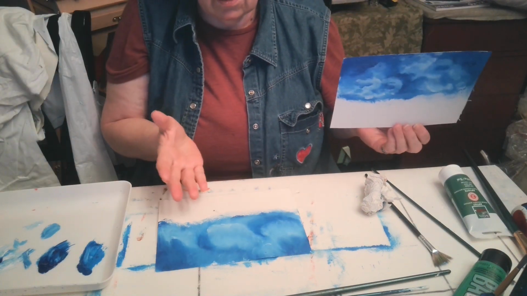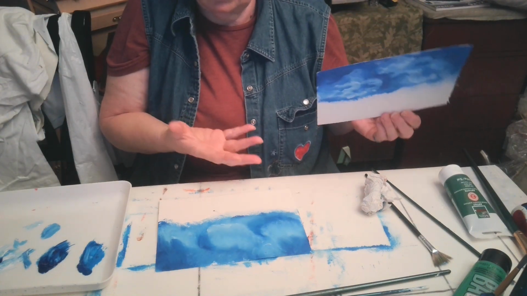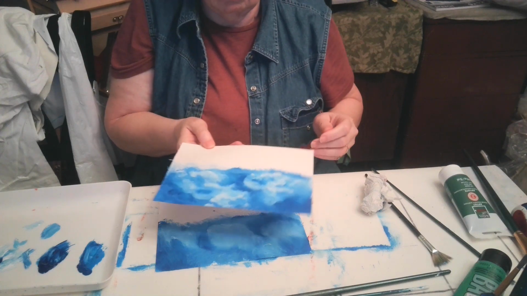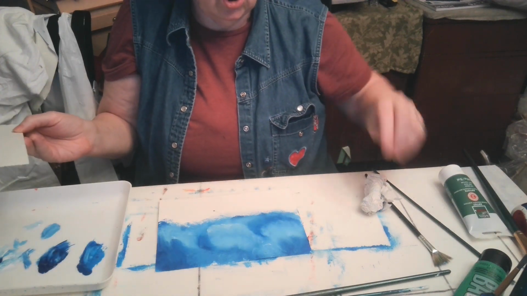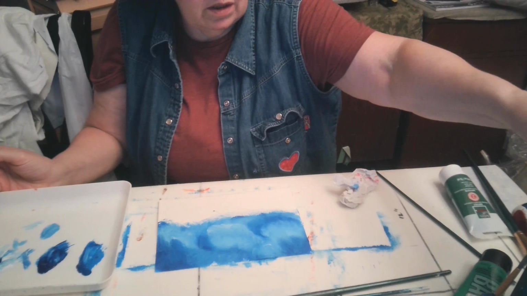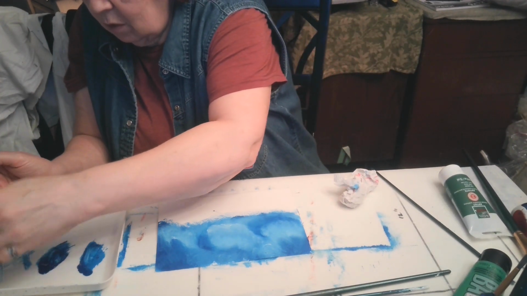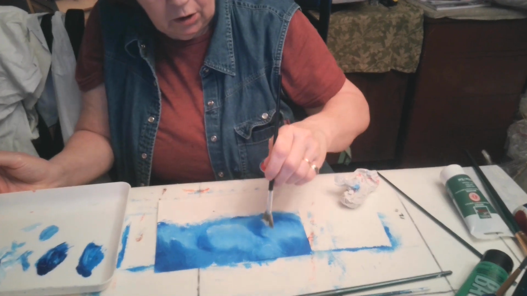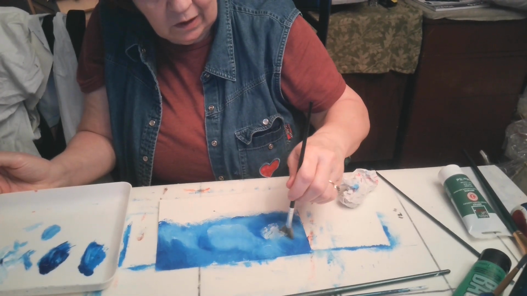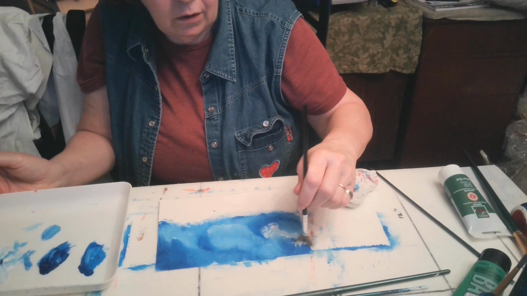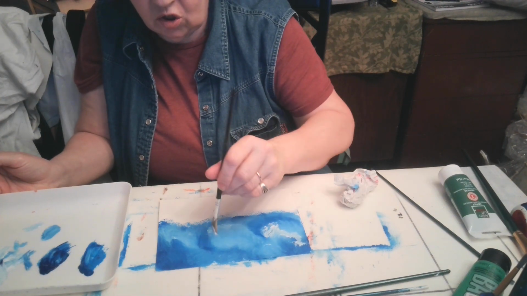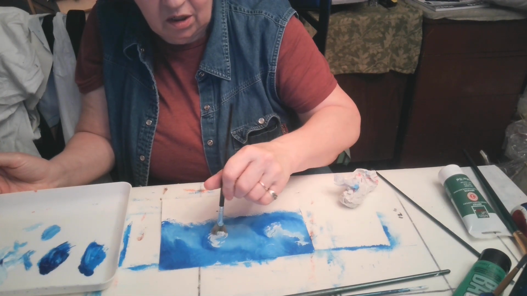Now this can be enhanced even more by just using the fan brush and a little bit of water. Go into that white, and just twist it around.